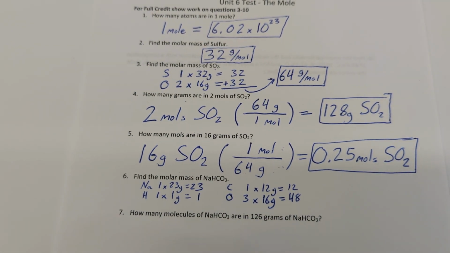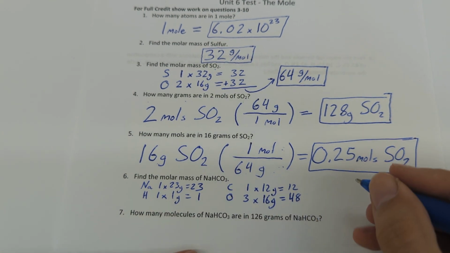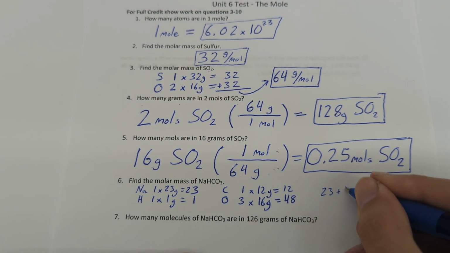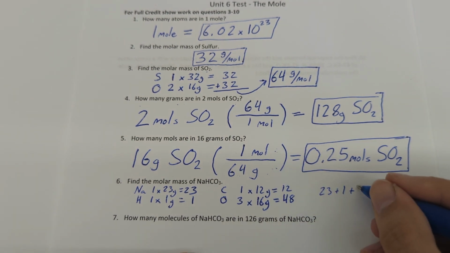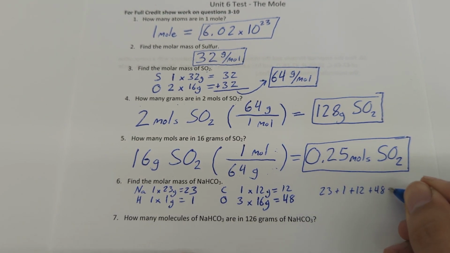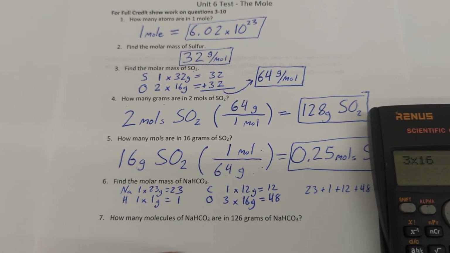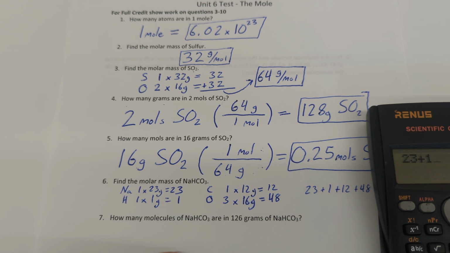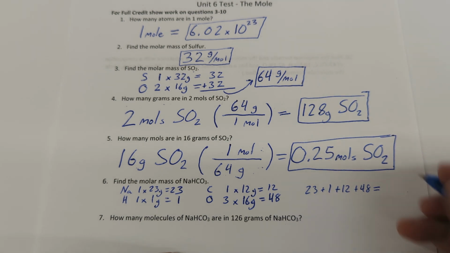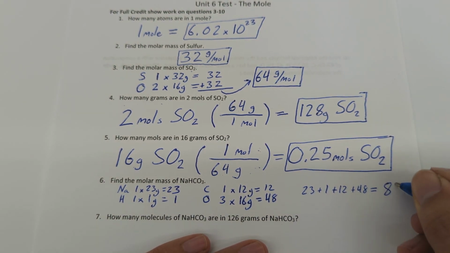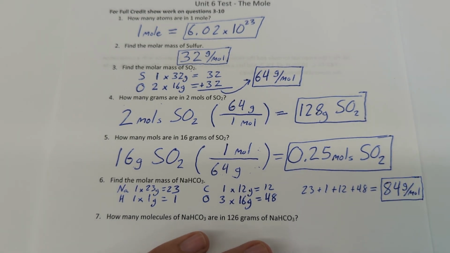And my last step, I just have to add the mass of each of these together. So 23 plus 1 plus 12 plus 48 equals, let's see, 23 plus 1 plus 12 plus 48 equals 84. So that's going to be my answer, 84 grams per mole. And we're going to end up using this number in the next couple questions.